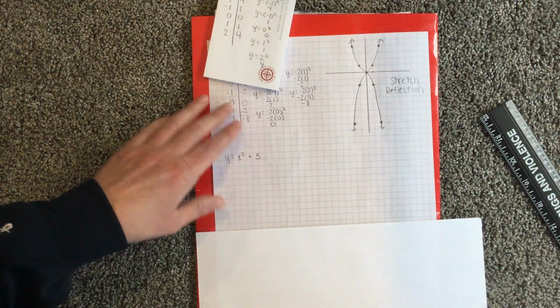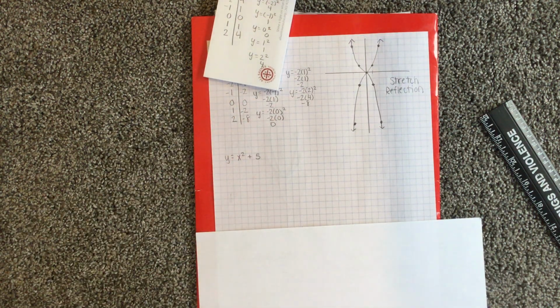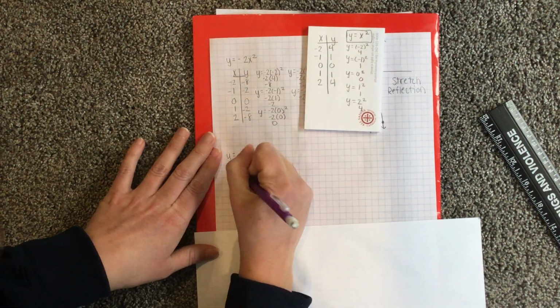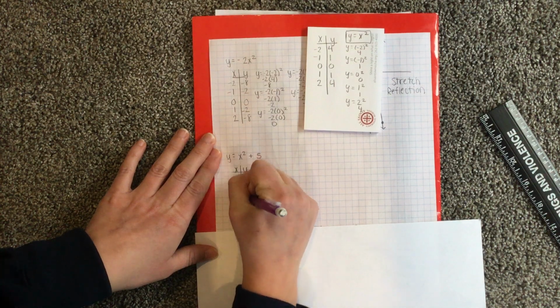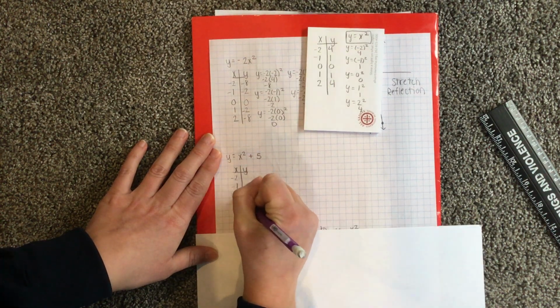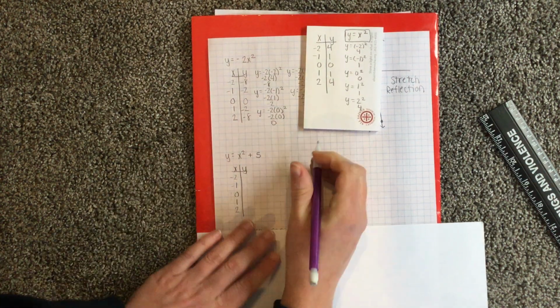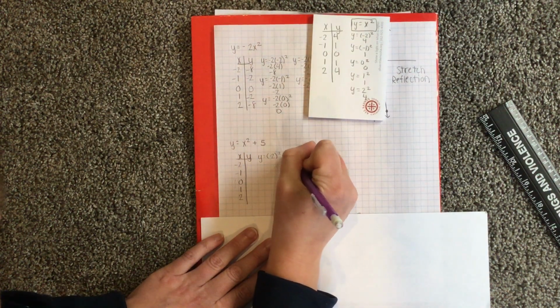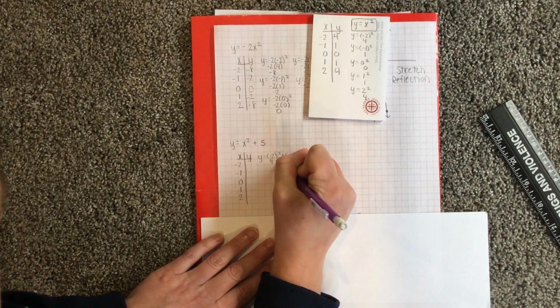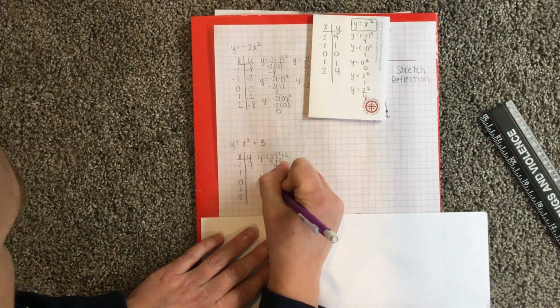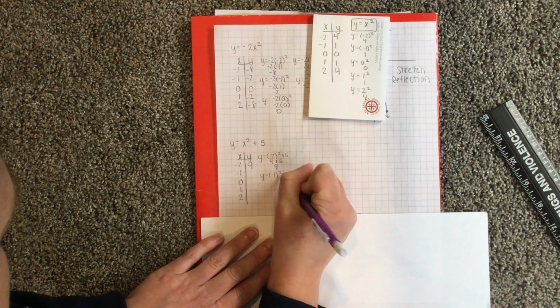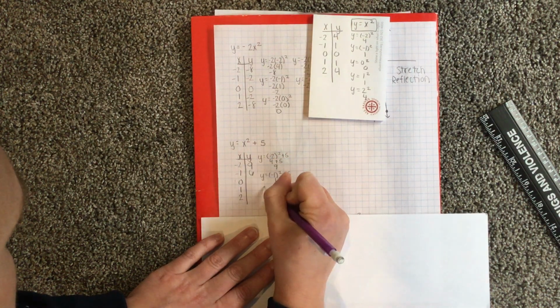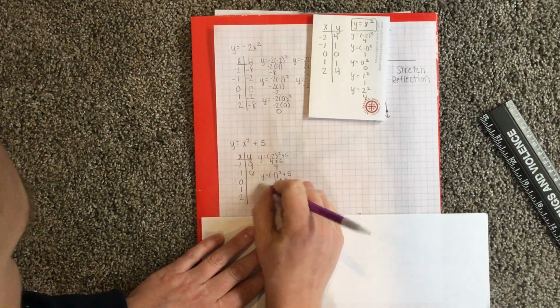All right, push pause and graph this one, then compare. Okay, y equals x squared plus 5.